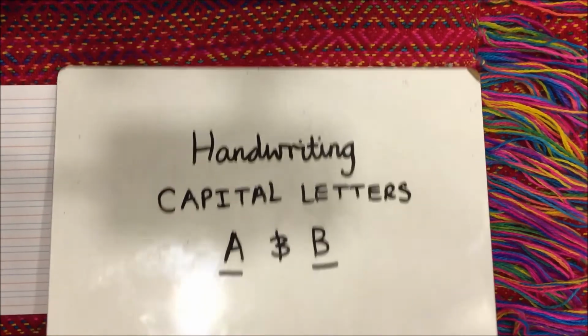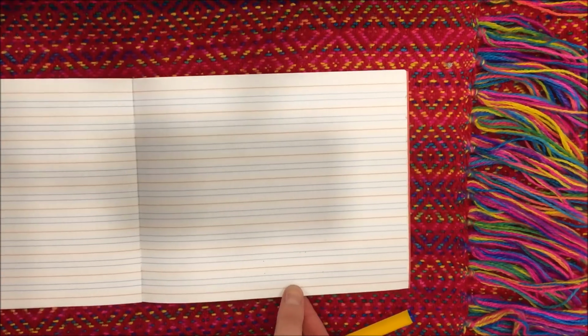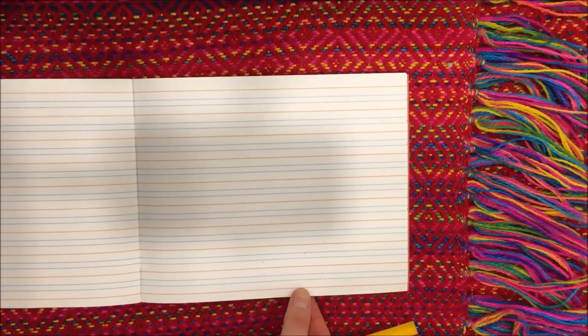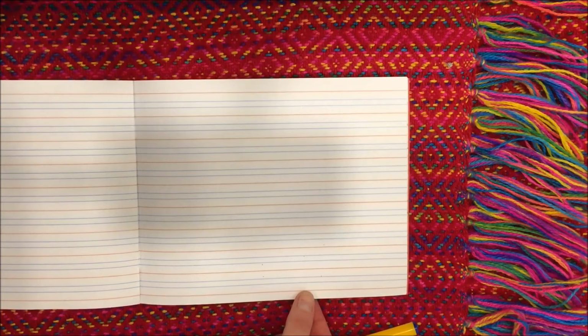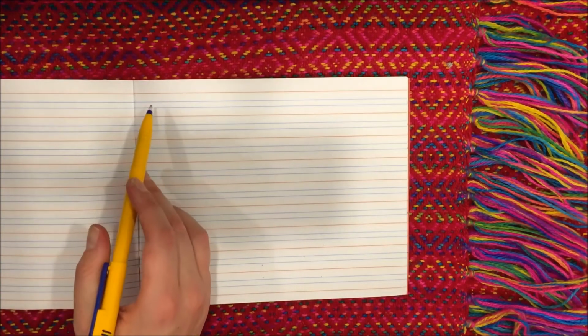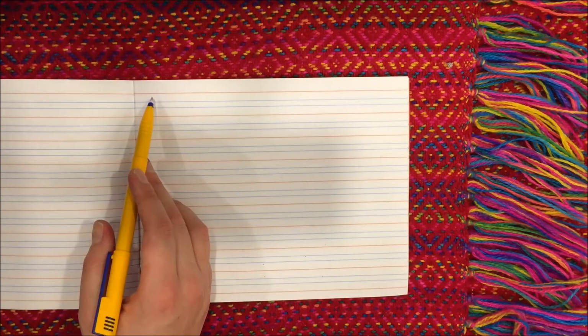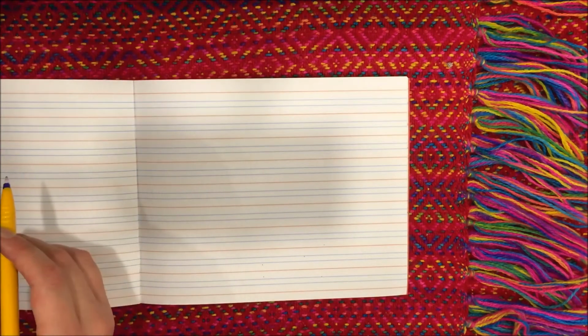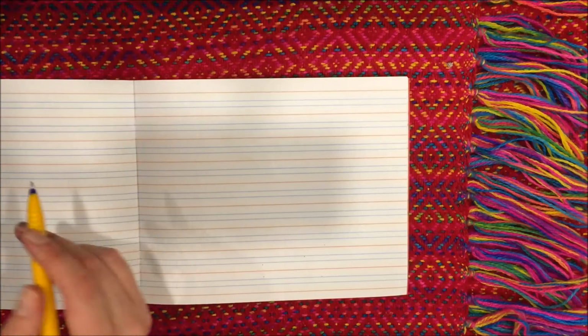Okay, without further ado, we're going to start with our capital A. So you can see I've got my handwriting book. You don't need a handwriting book to do this, you might just use lined paper. If you do have a handwriting book at home, you are welcome to use that. So you will need a sharp pencil or a pen. I'm going to use a handwriting pen like some of you do in school. And my capital letters, I'll always start on my top red line in my handwriting book. It's a little bit like an ascender in that it starts on the top red line.